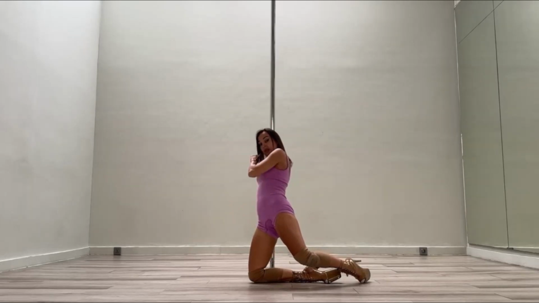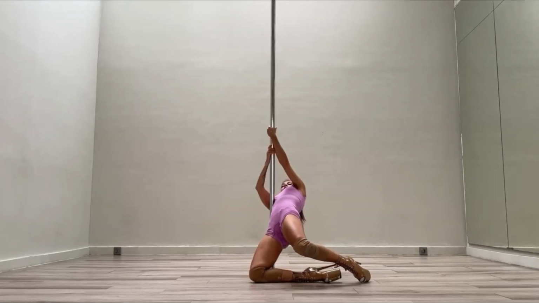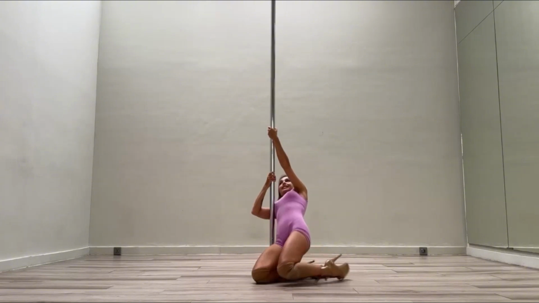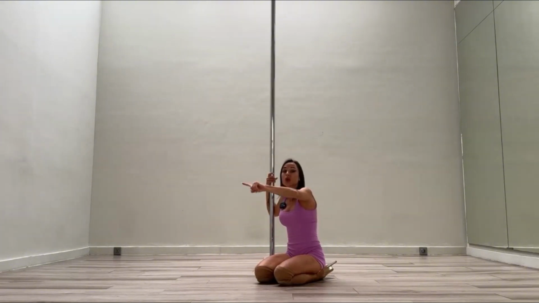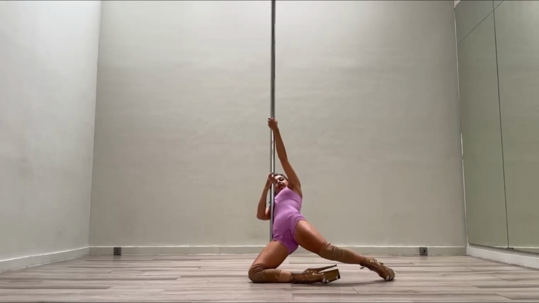But remember I told you that my ear stays here. I don't want my weight fully on the knee, because I don't want to stop my rotation, I want to keep going. So I keep my weight shared between the leg and the hands, and I'm here hanging.